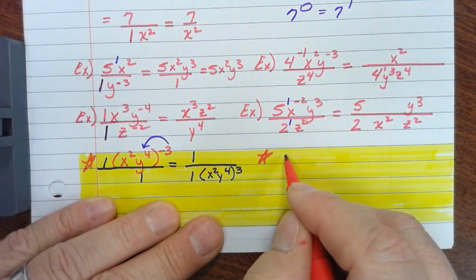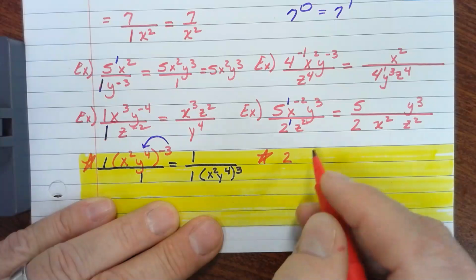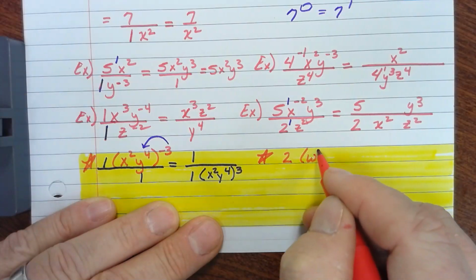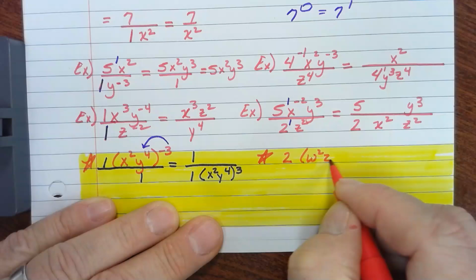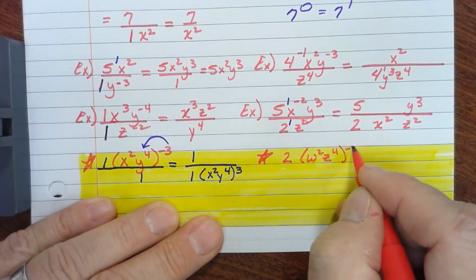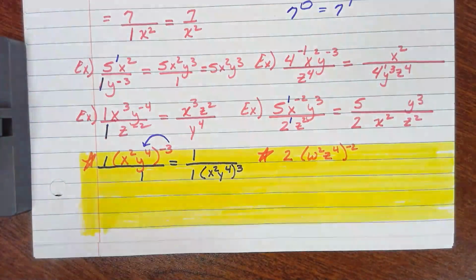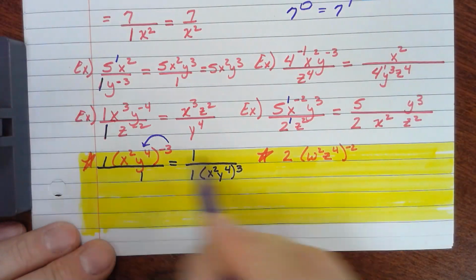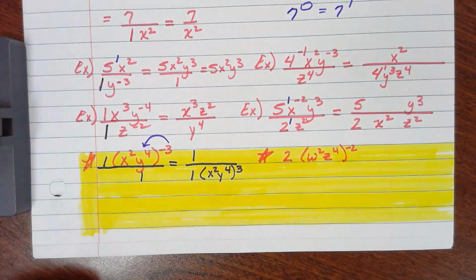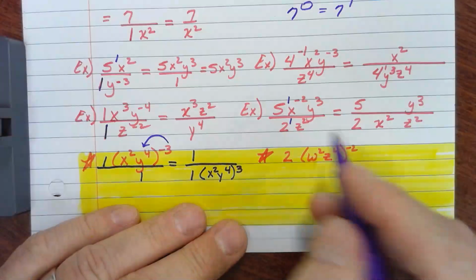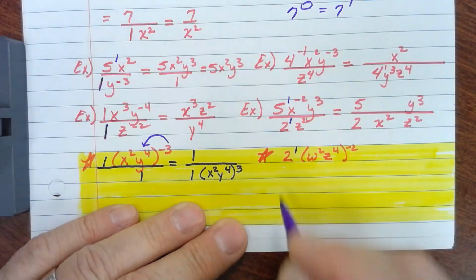Another example of this, instead of a 1 in front, I have a 2. I have a number in front of the parenthesis, and that exponent is a 1, correct?